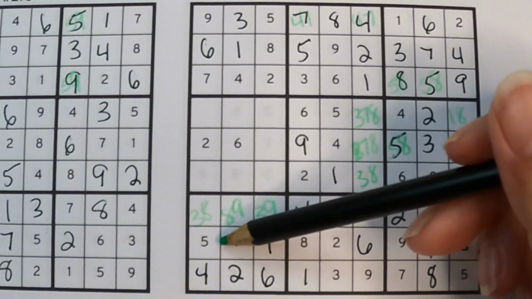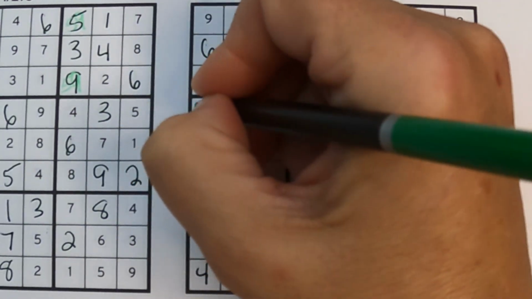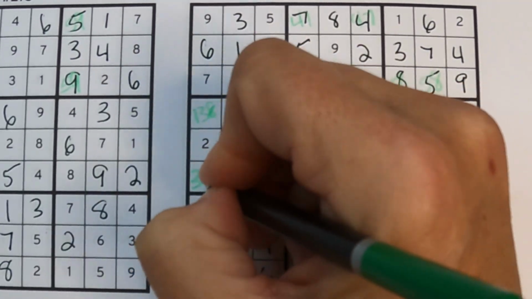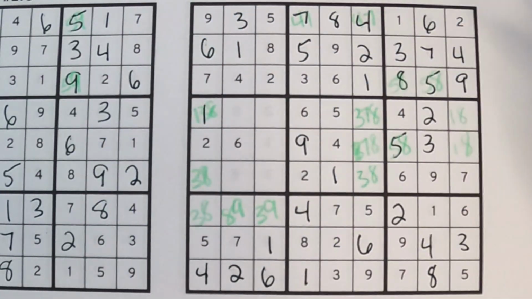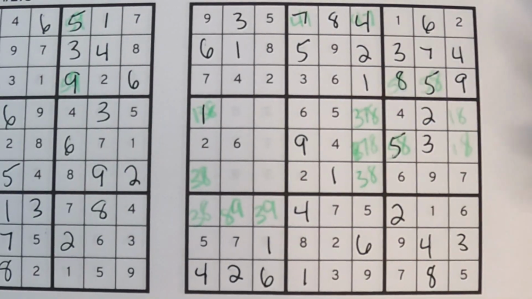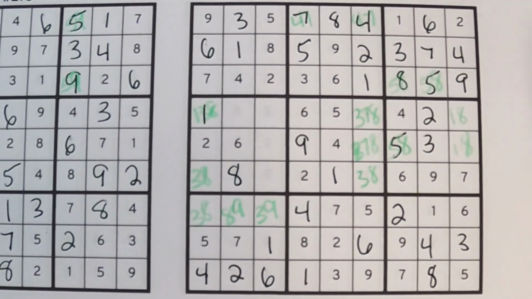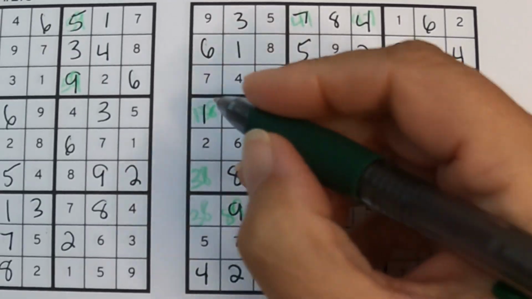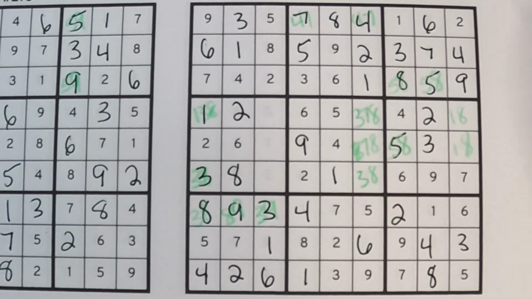For this column, we're missing 1, 3, and 8. No help here. 1, 3, 8. 1 here, so 3, 8. So that means the only place the 1 can be in that column is here. For this column, we're missing 2, 8, and 9. We've got 2 and 9 here, so this is our 8. That makes this our 9, 2. That 8 makes this our 3, 8, 3.